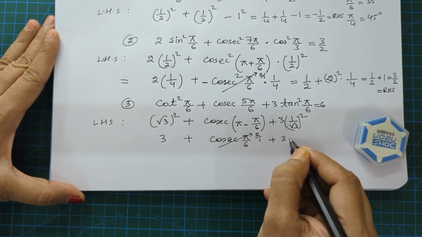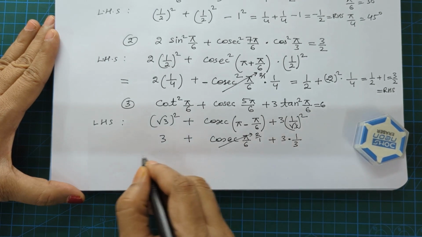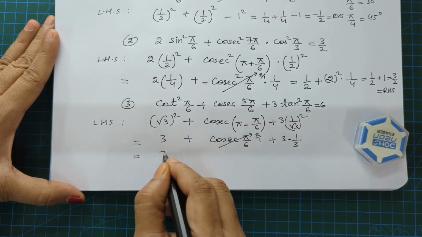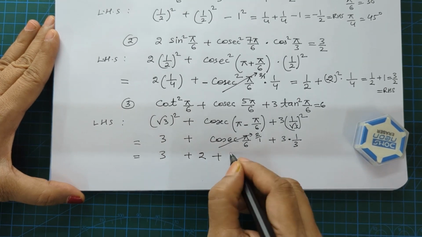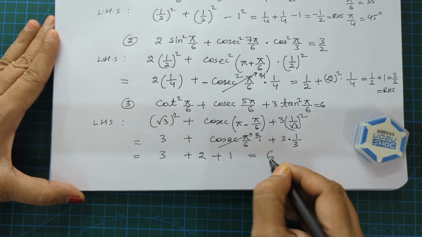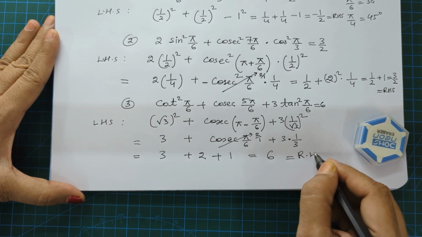Plus 3 times 1 by 3. The final step, this is 3 plus 2 plus 1. So this is a 6, which is RHS.